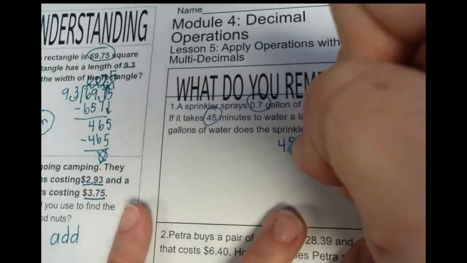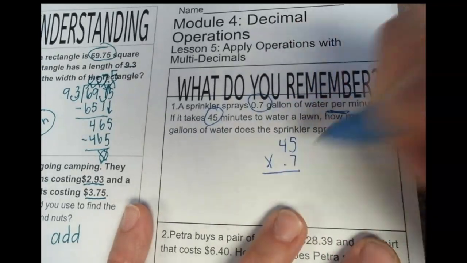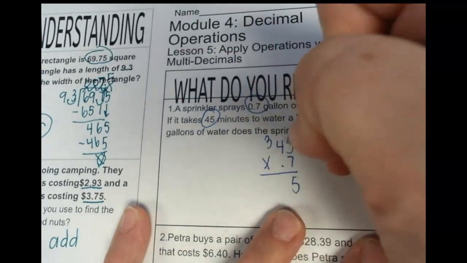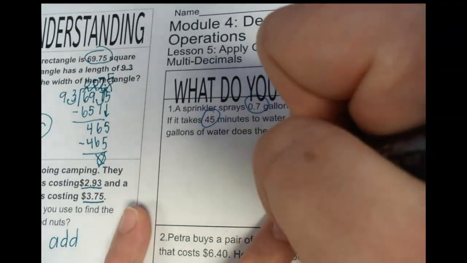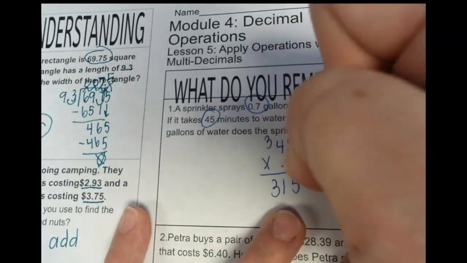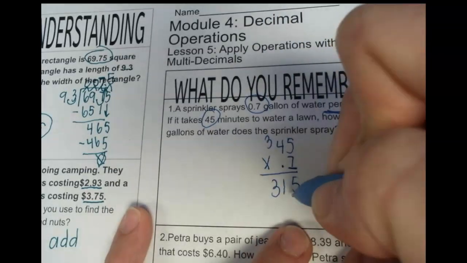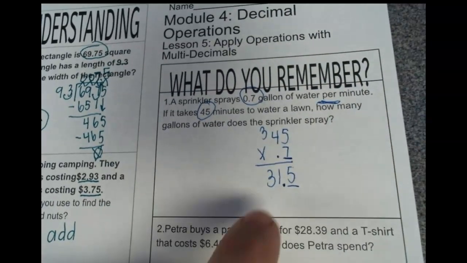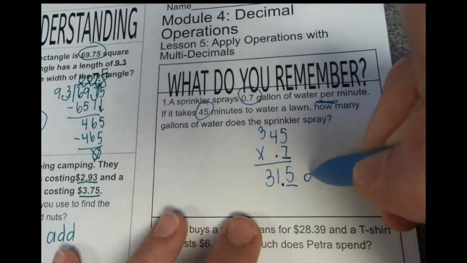So 45 times 0.7. 7 times 5 is 35. 28, 29, 30, 31. 1 spot behind the decimal. There's no decimals up there, so 1 spot here. And it's a word problem, so you have to label. So how many gallons? 31.5 gallons.